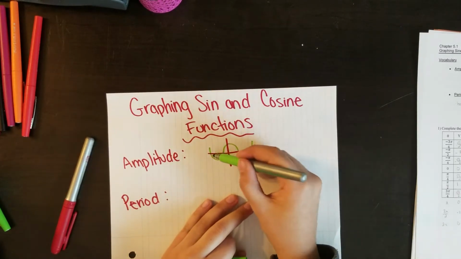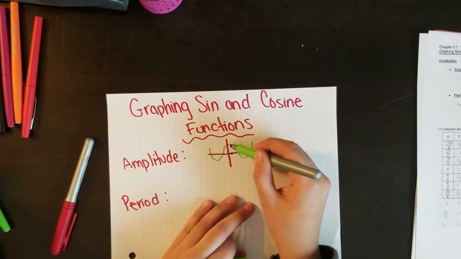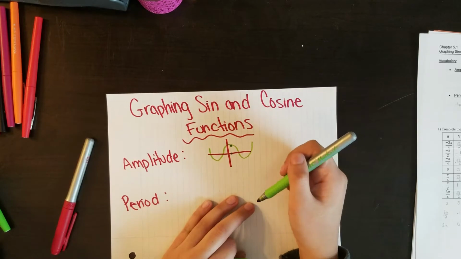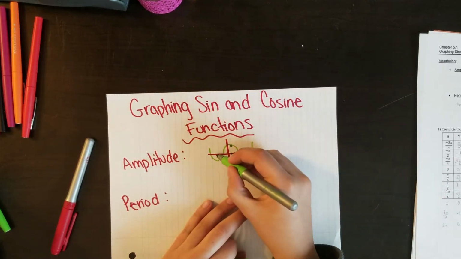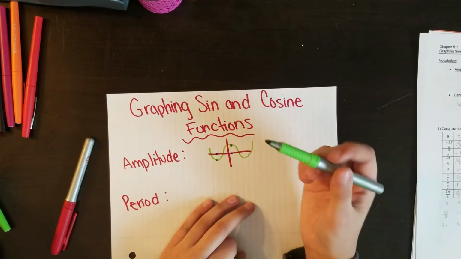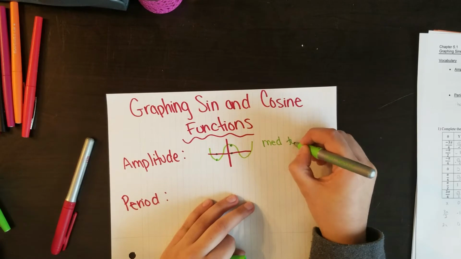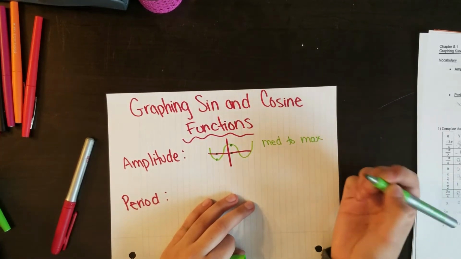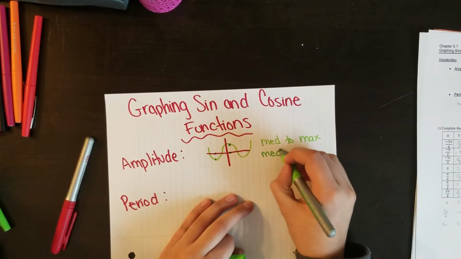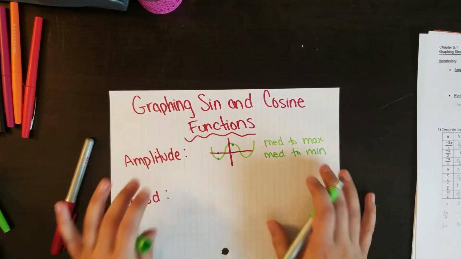So this would be my median, and median to my max. So from here to here, that would be my amplitude. But I could also measure from my median to a minimum, and that's also my amplitude. So I can either measure from median to max, or I can measure from median to min. Okay, and that's my amplitude.